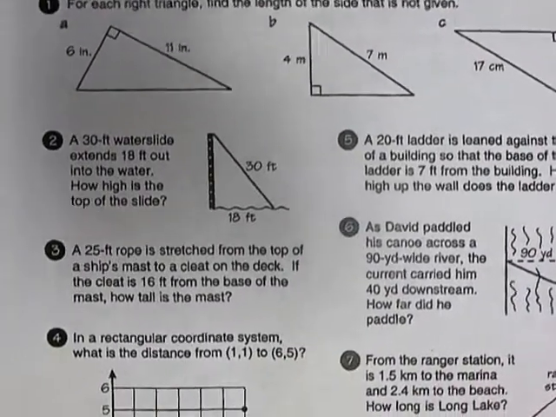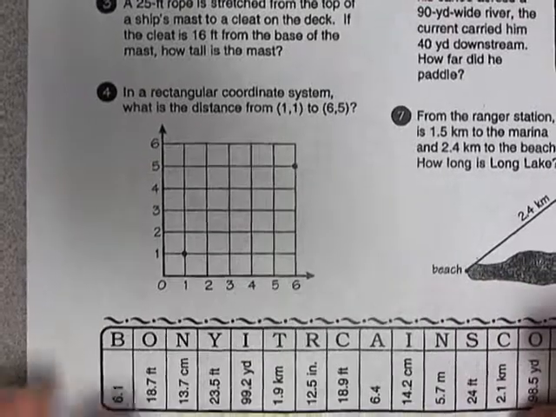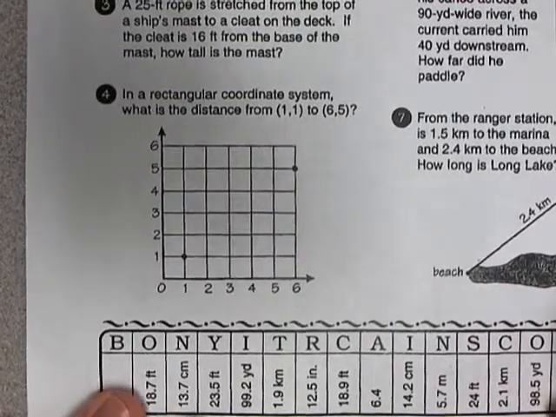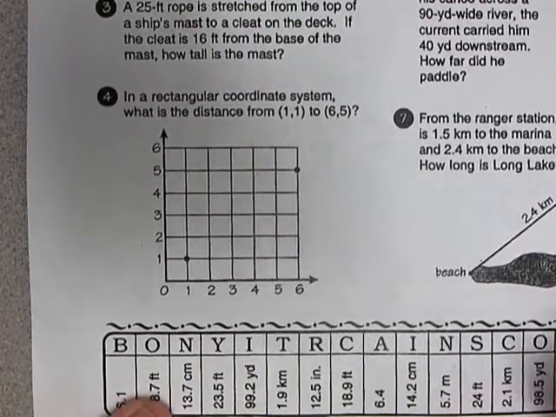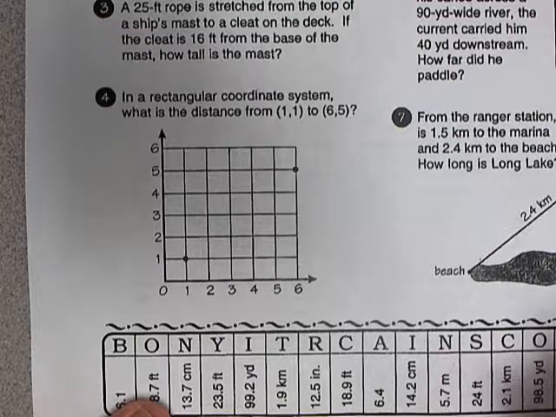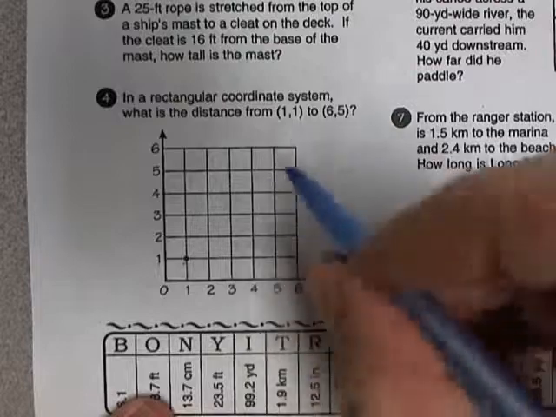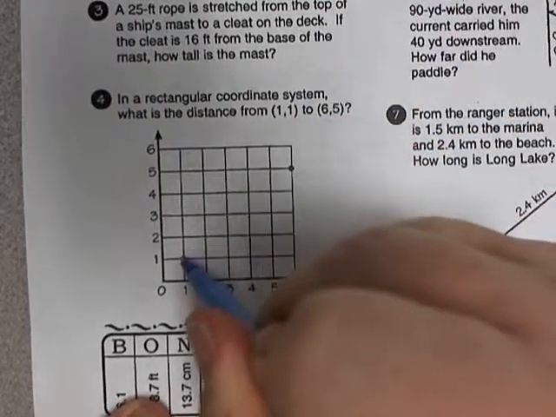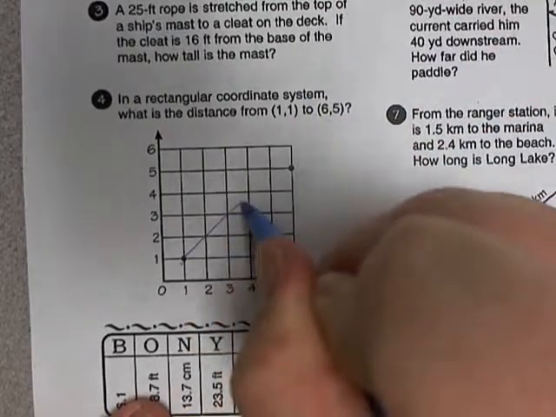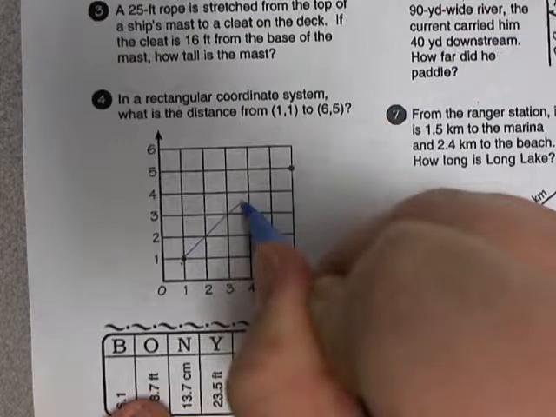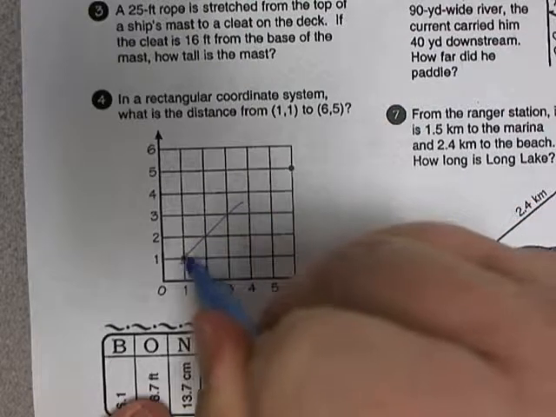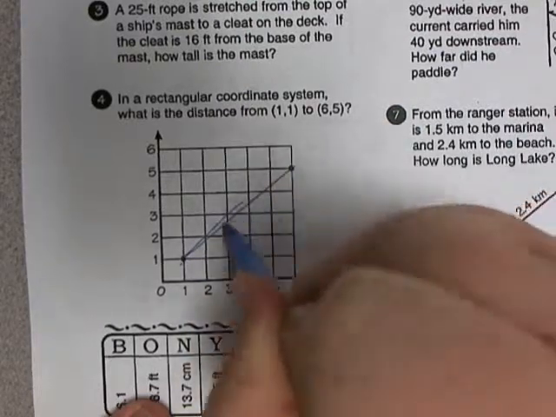Okay. Number 4. In a rectangular coordinate system, what is the distance from 1, 1 to 6, 5? So here's 1, 1, here's 6, 5. We're trying to find this distance here.